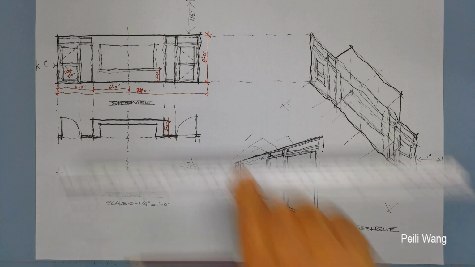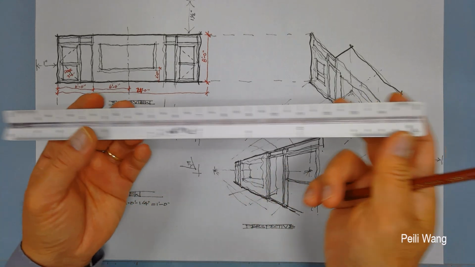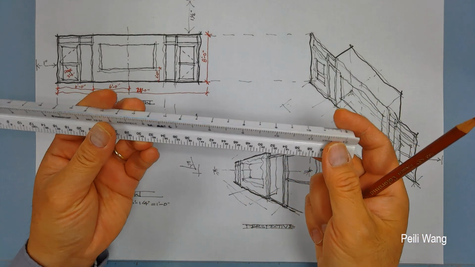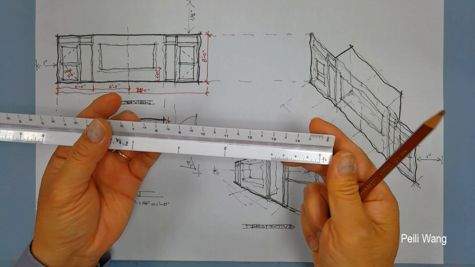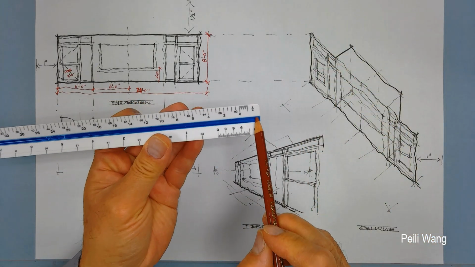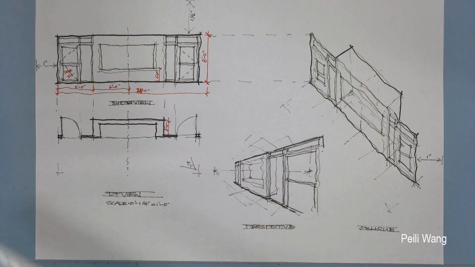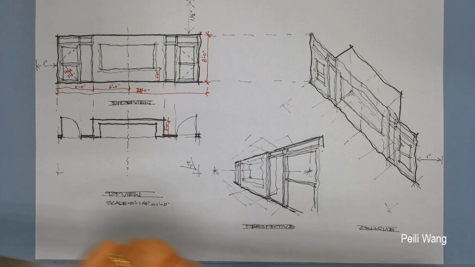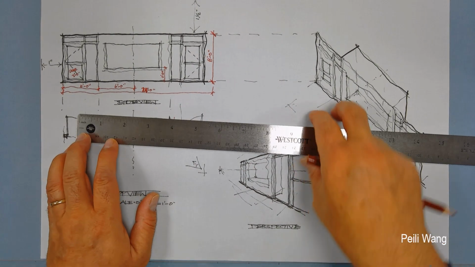So you have to use a scale. We use a 1/4 inch scale. You can use this one. Take a look here, 1/4. Or if you don't have a scale, totally fine. This is not difficult this time.